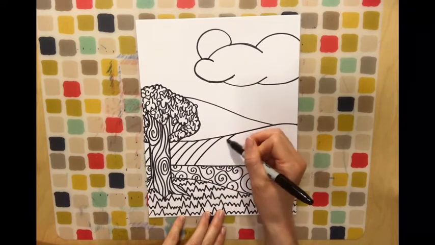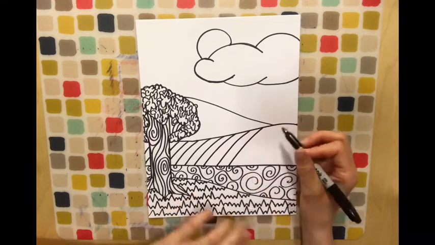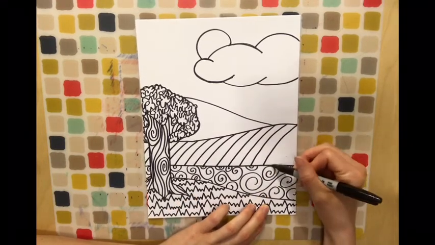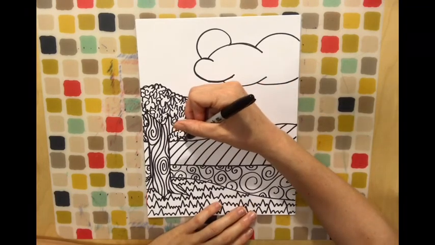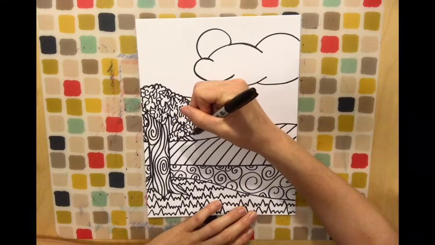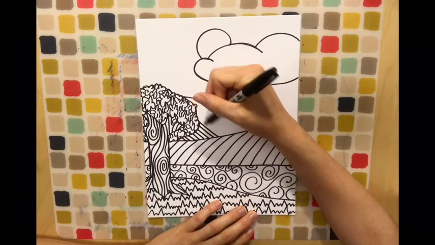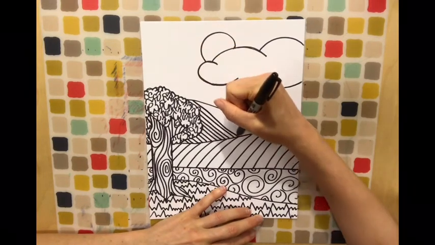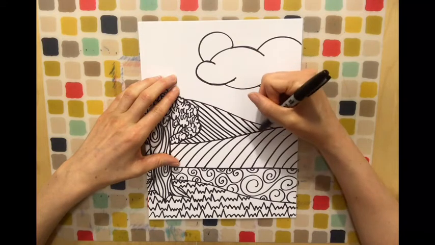And then when I draw the lines on the last hill, they're going to be closer together than the lines on this hill, because the farther away something is, the smaller it looks, and the closer it is to you, the bigger it looks. So on the last hill, we're going to make the lines going the opposite direction and even closer together. And again, I sped up the video so it doesn't take forever, but take your time when you're drawing these lines. I have a little bump there.